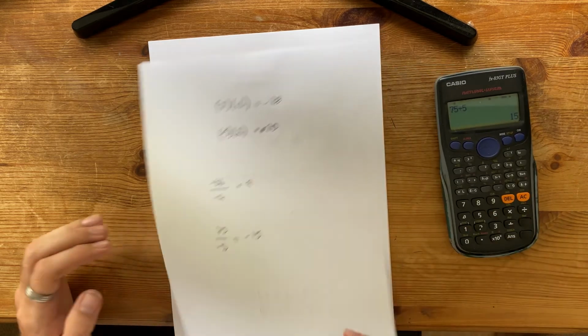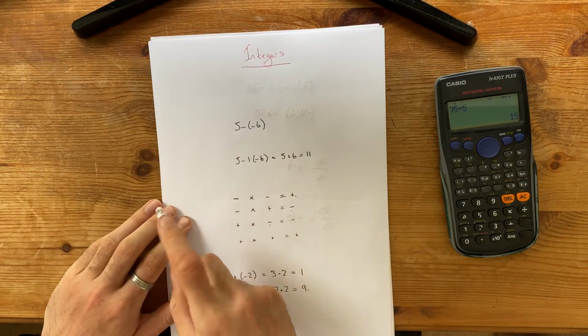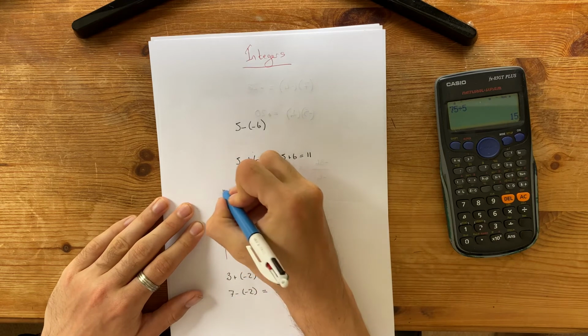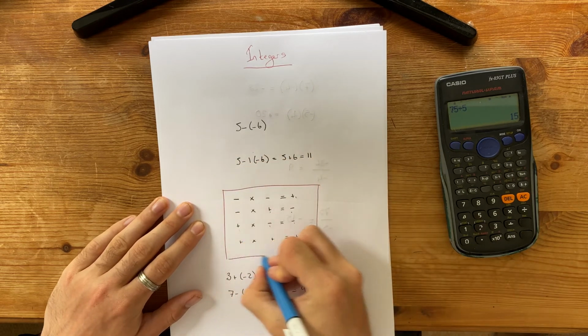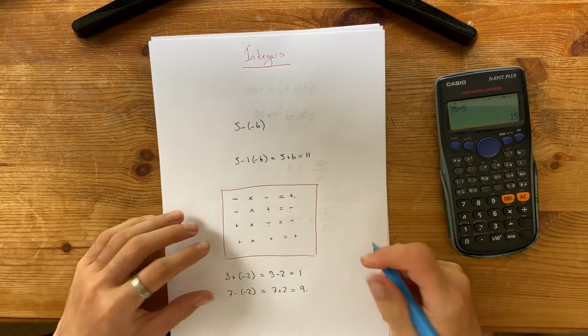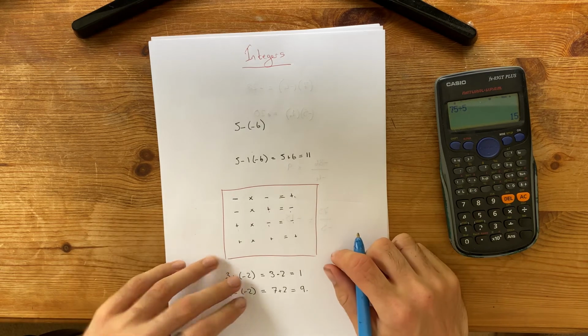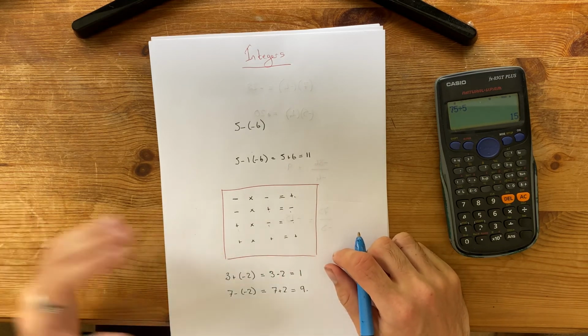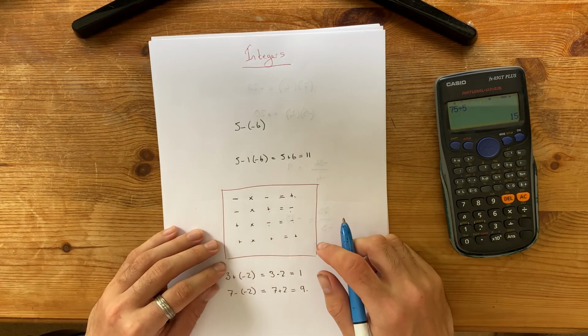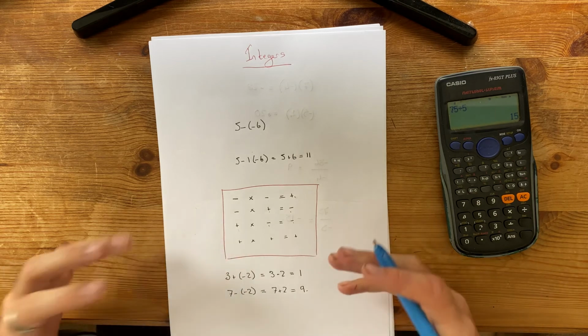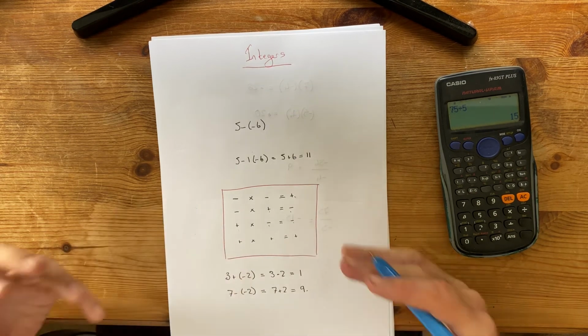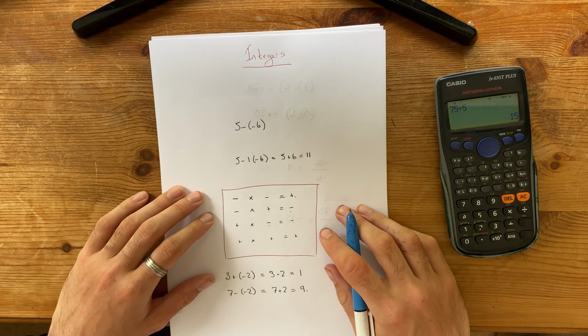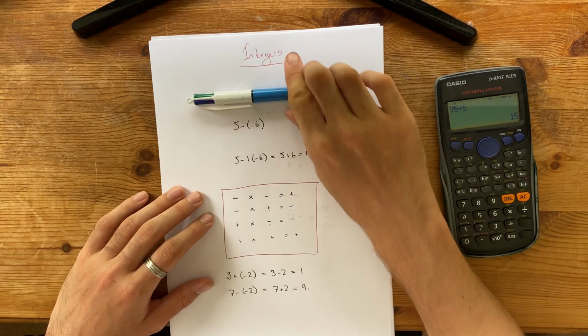So the most important thing to take out of this is this square here. And if you want to write it into your books or something, it's a really good way to have it at the front of your book maybe, and just turn to it if you're confused and look at it again. It's something that you'll get used to. You'll use it all the time throughout maths, so you'll get very used to doing it.